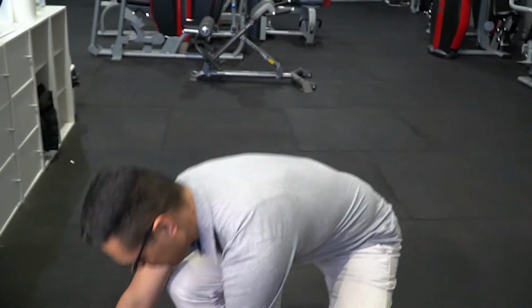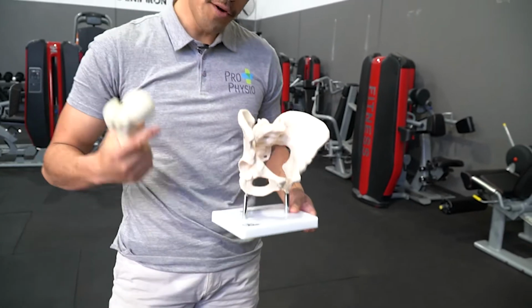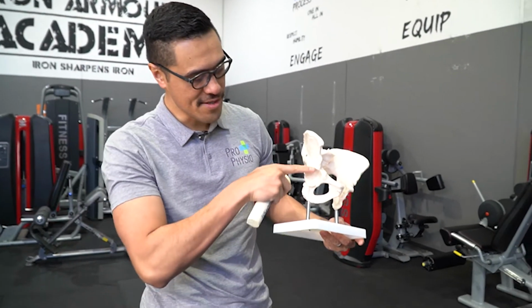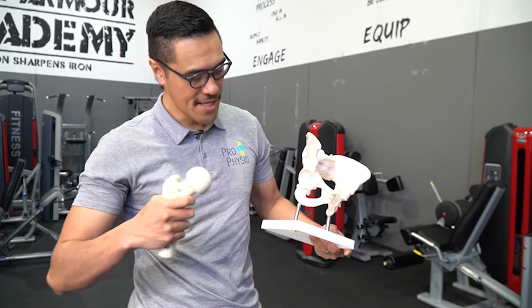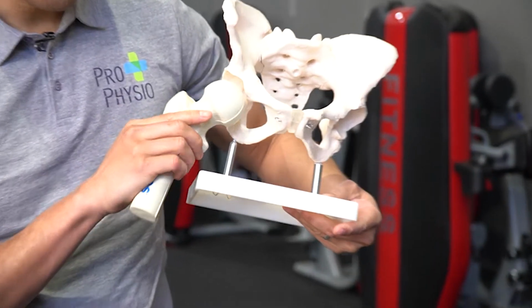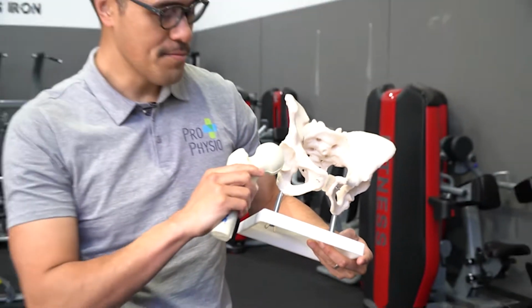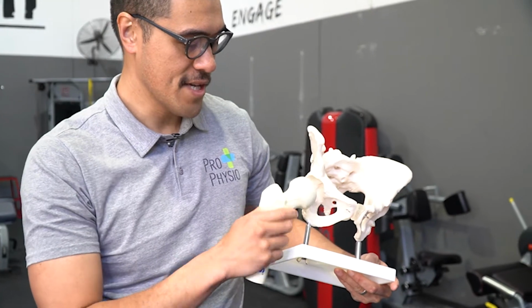Now, what I've got here is your pelvis. And part of your pelvis here is your acetabulum, which is this concave socket. Connected to the socket is this ball, which is your femur, part of the femur, which is the top part of your thigh. This ball and socket joint pertains to your hip.